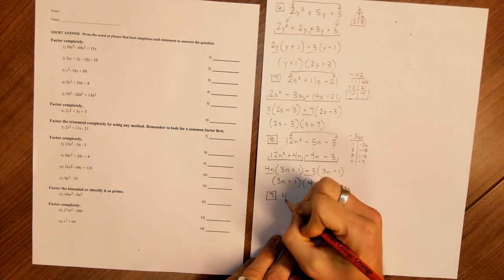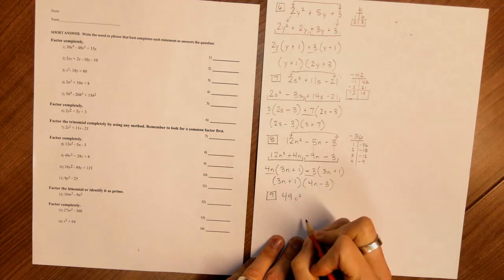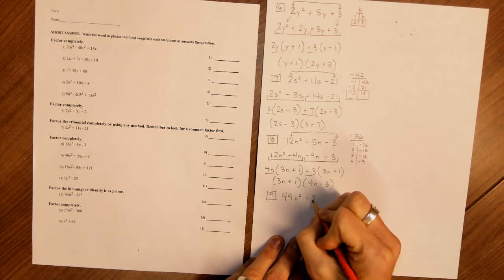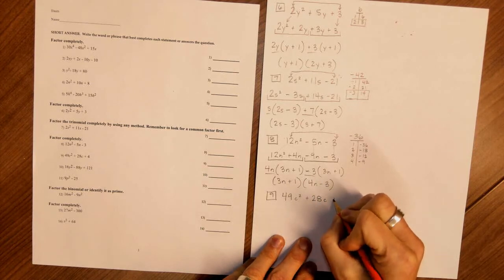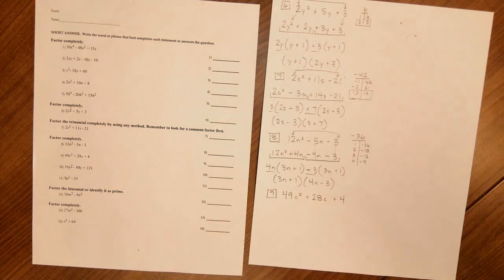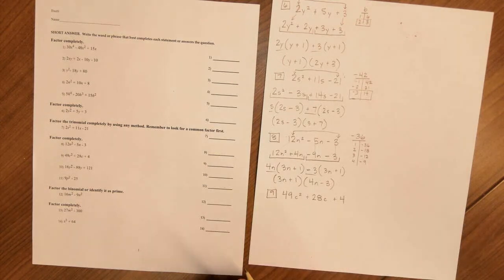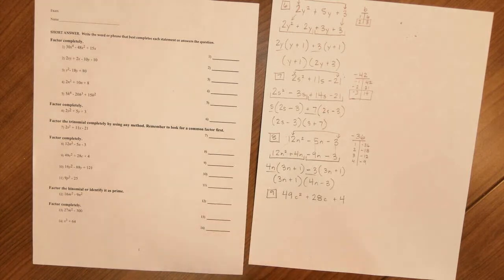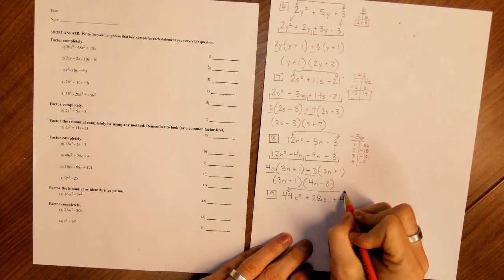So we got 49c squared plus 28c plus 4. And I thought we were going to be able to divide out of 7, but that 4 is going to keep us from doing it. So we can't take out a greatest common factor on here at all. So what we're going to have to do is multiply this times this, and it's starting to get bigger and bigger, ain't it?